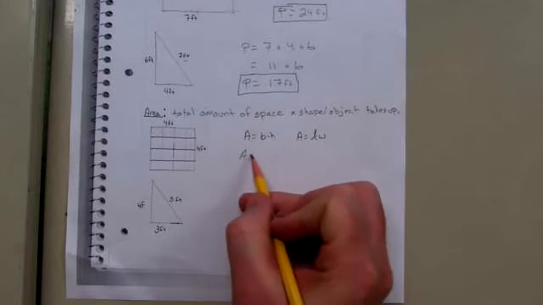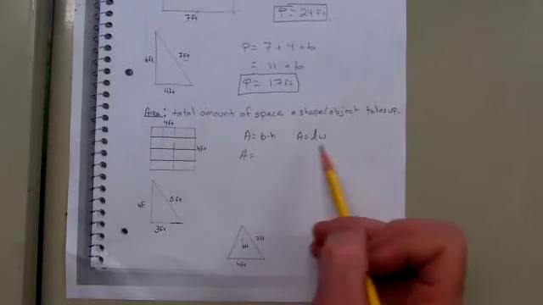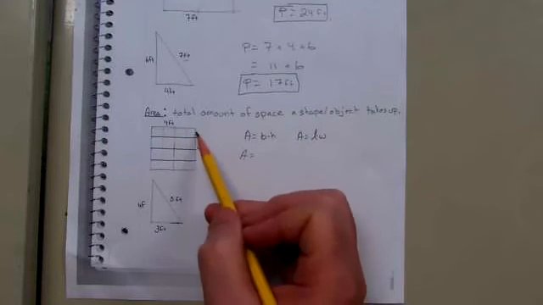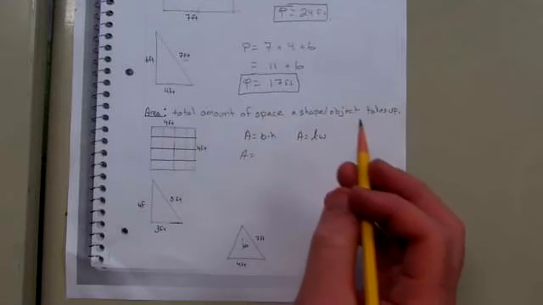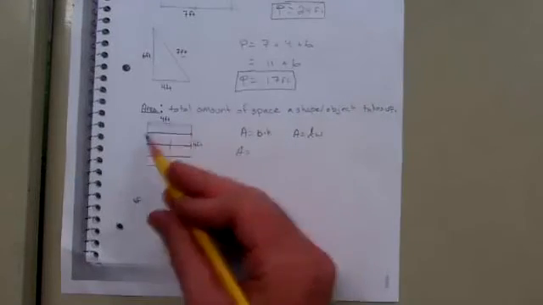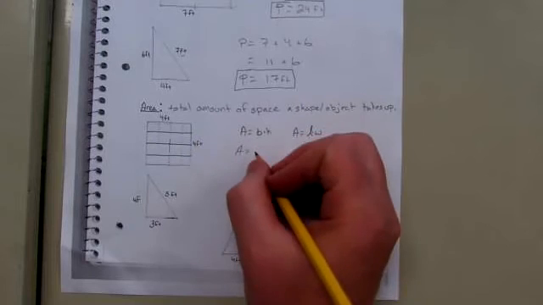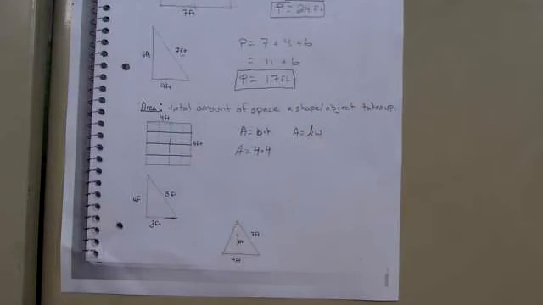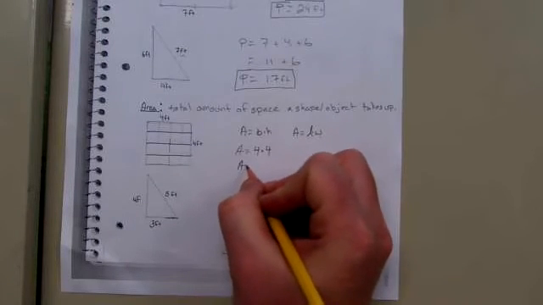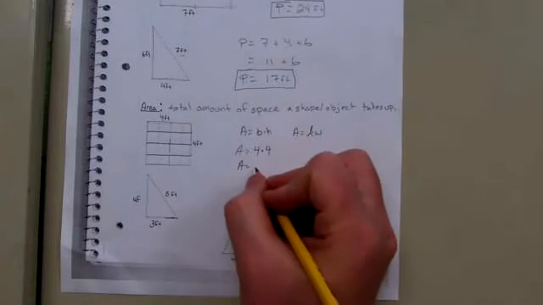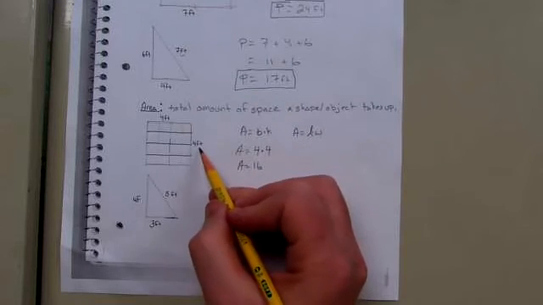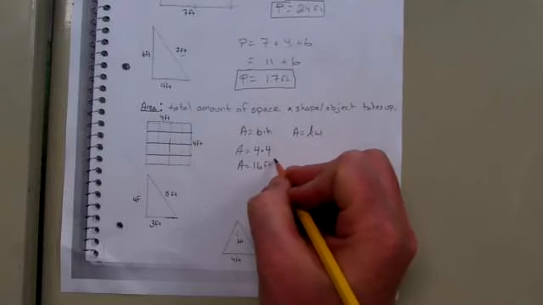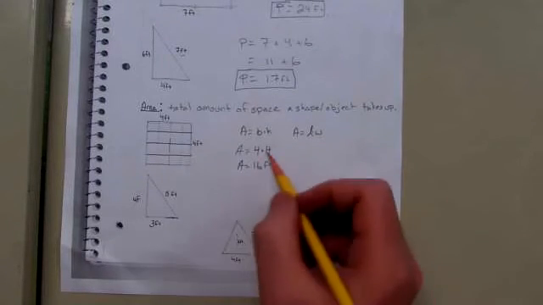So if we take area equals base times height, or length times width, we have our two measurements, a length and a width. It doesn't matter which one, or a base and a height. So we know we have 4 times 4. So then area equals, well, 4 times 4, 16. Remember, we're dealing with a unit of measurement. Area is actually going to be feet squared. You got to make sure I have that little squared.